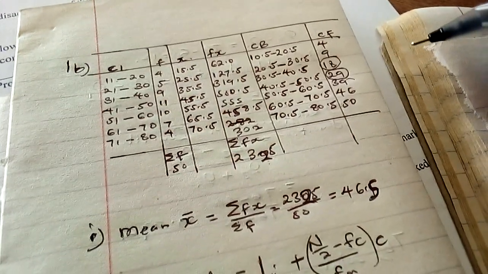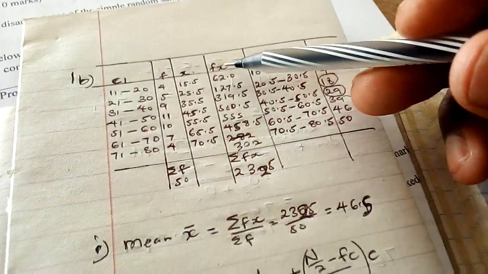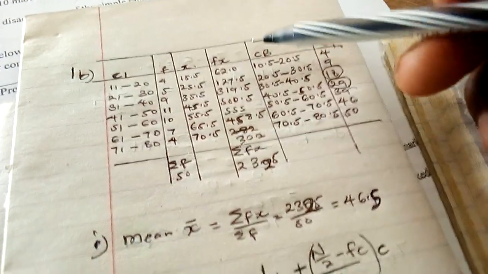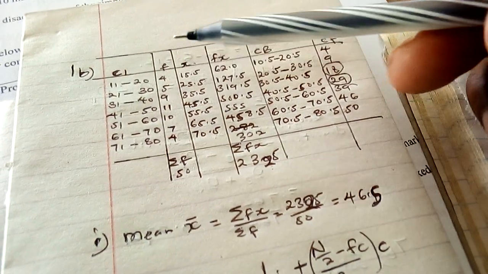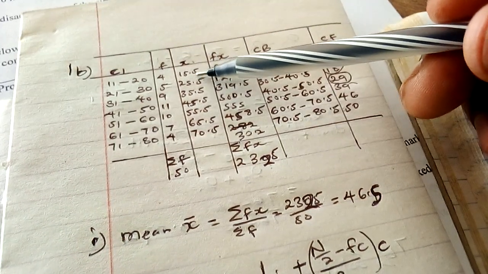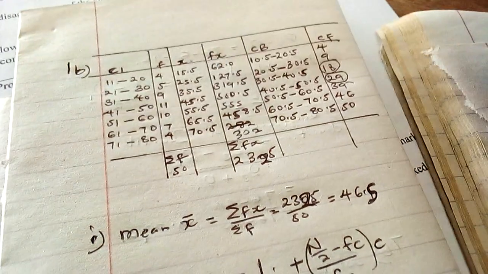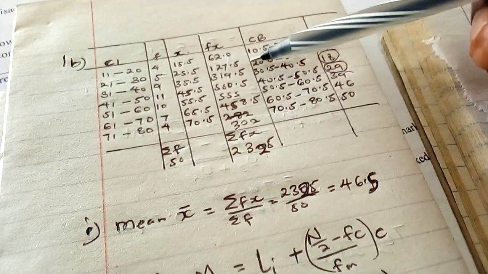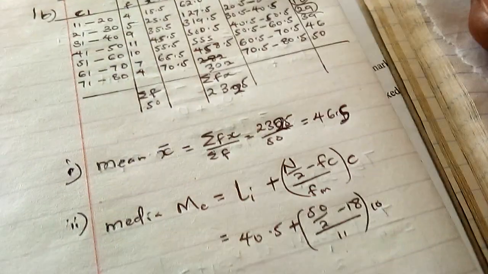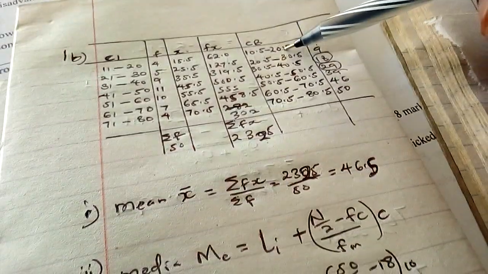And then you get your Fx. So the Fx is equals to the product of F times X. Are we together? And then the class boundaries. This is the lower class boundary, and this one is the upper class boundary.